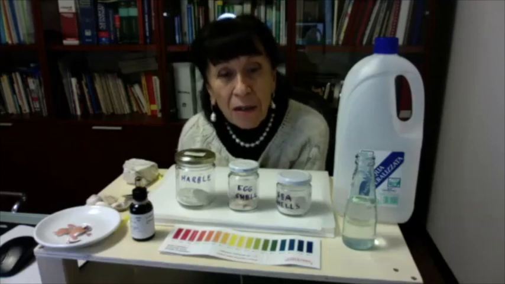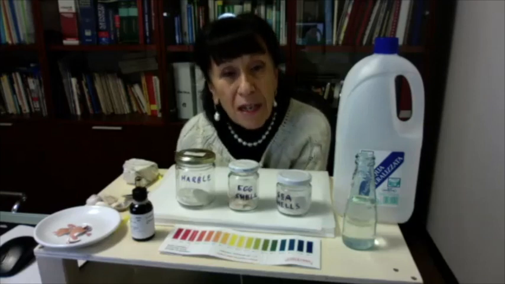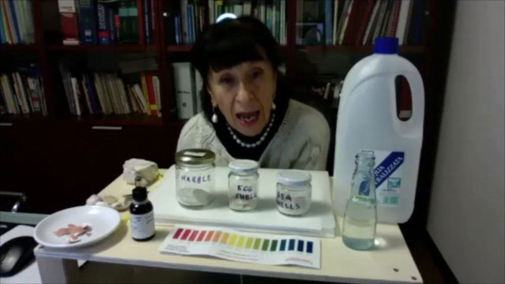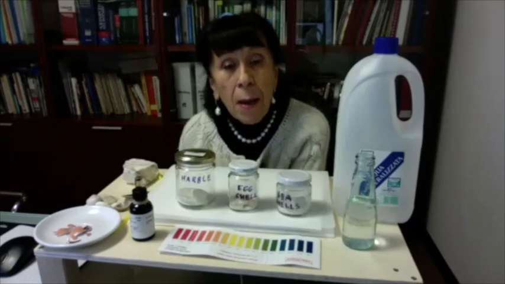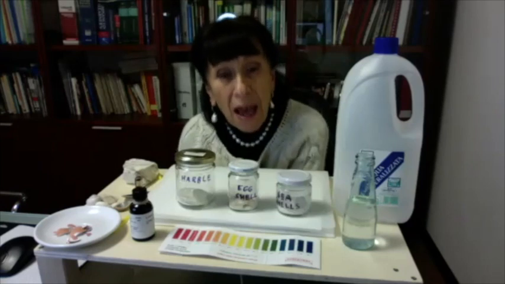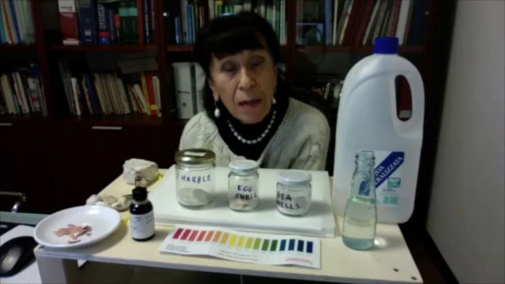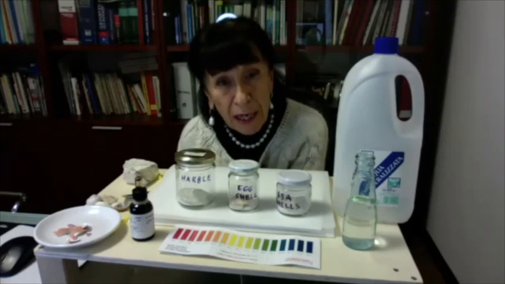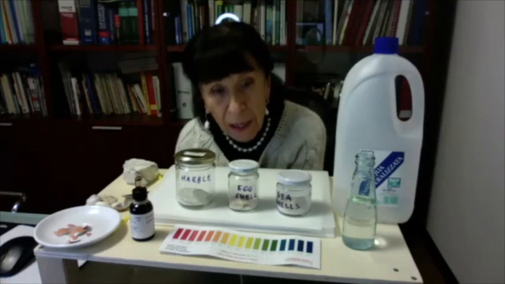Now we are going to simulate the acidification of seawater and the effect on marine organisms which have some parts of their body made of calcium carbonate, calcifying organisms.